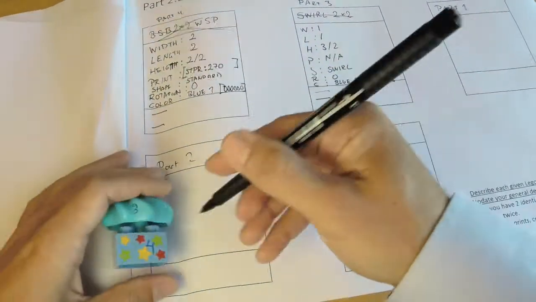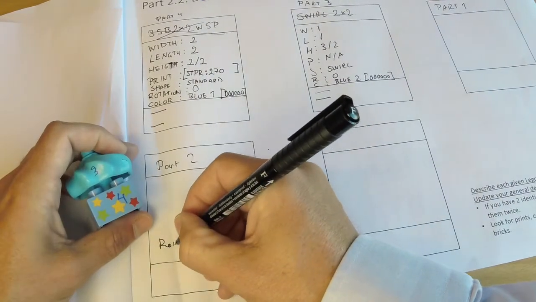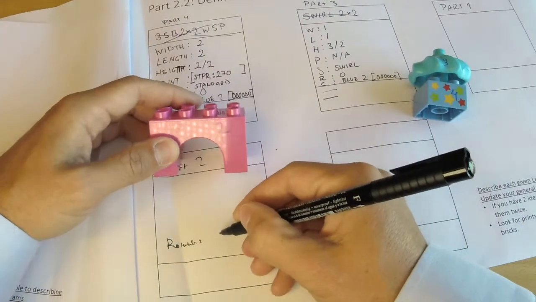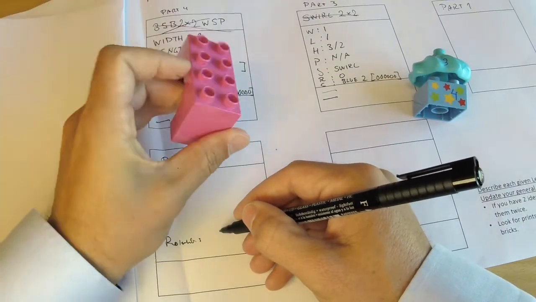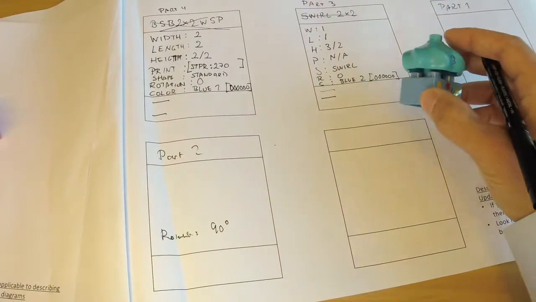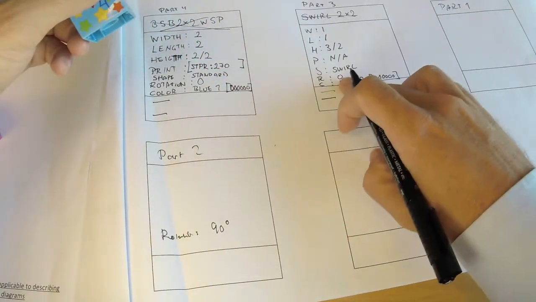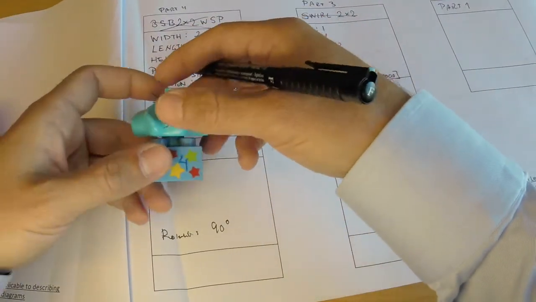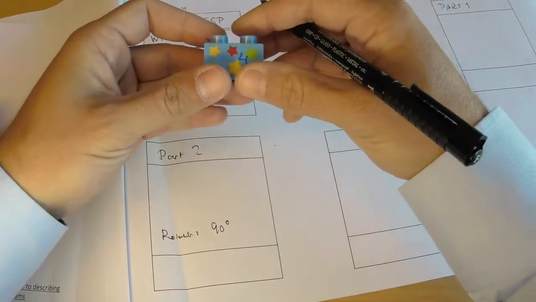And then here on rotation, we would like to add on part 2, it should be rotated, because this is a standard rotation. It should be rotated 90 degrees. And when it comes to part 4, which is there, we want it like that.